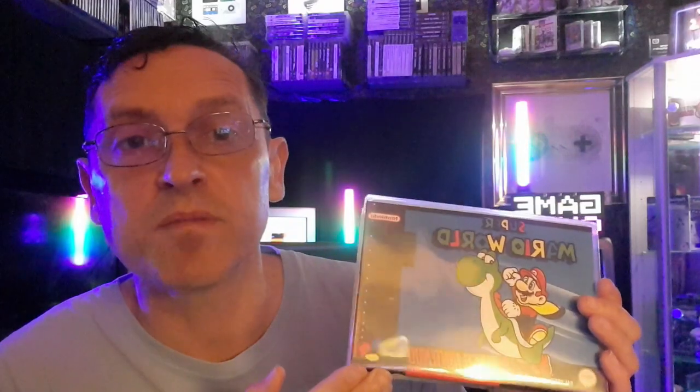But yeah, occasionally I'll pick a couple of these up, especially for SNES, because so many SNES games are just a cartridge, and you can get a bit of a complete package if you like by getting these.